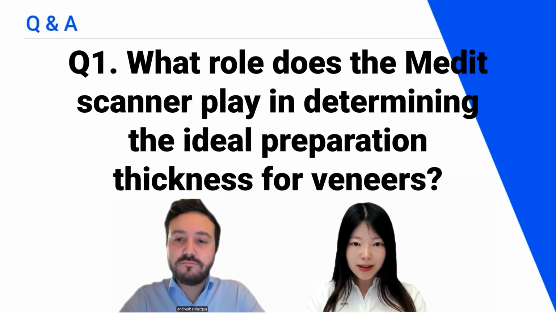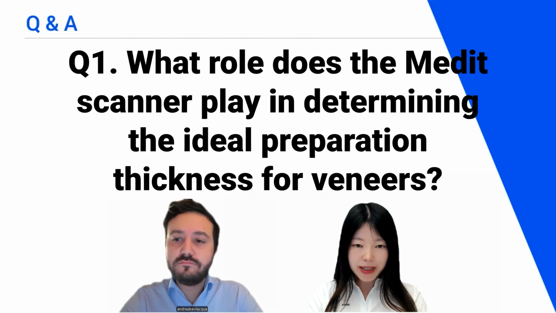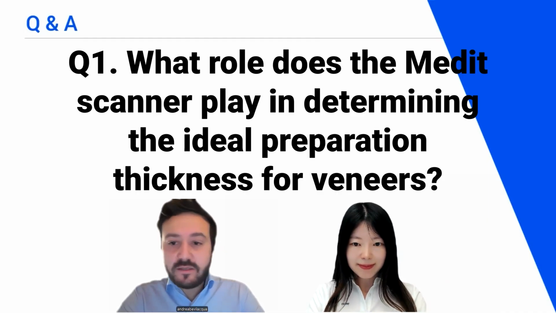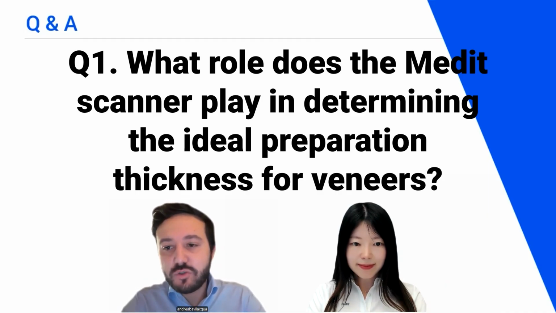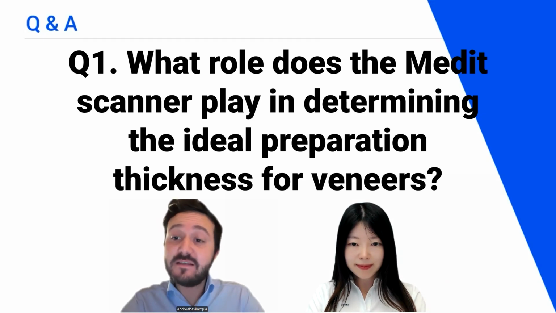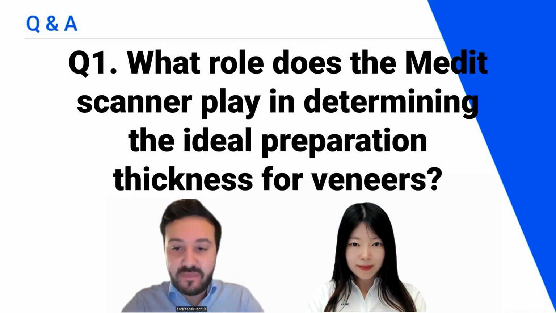Question number 1. What role does Medit scanner play in determining the ideal preparation techniques for veneers? I think that with the pre-op scan and the thickness analysis tools, we can precisely measure the existing enamel of the teeth of the patient. And so we can compare it to the planned veneer thickness.